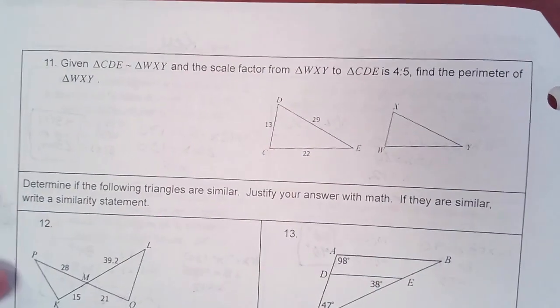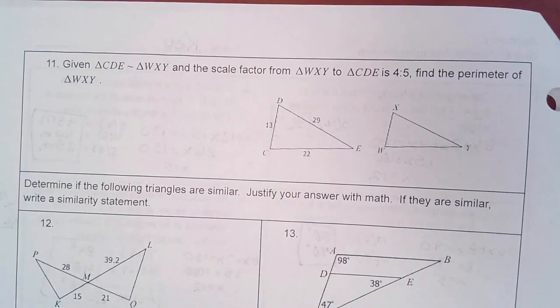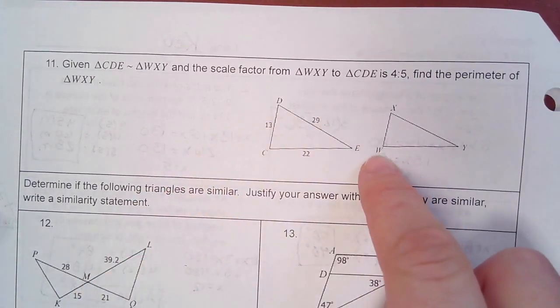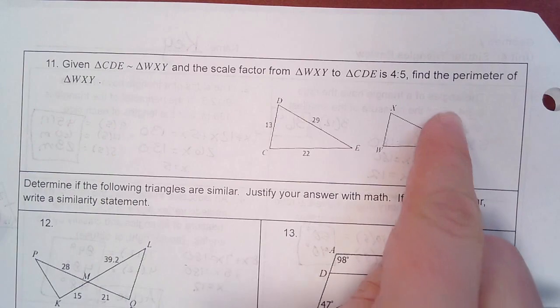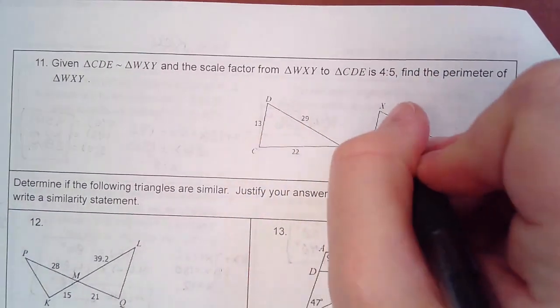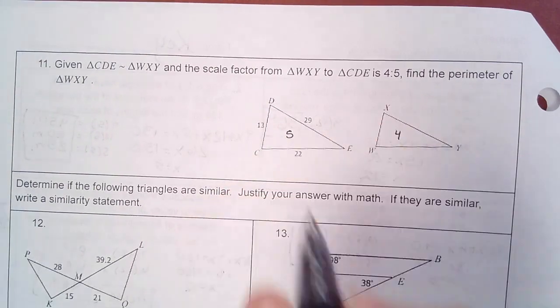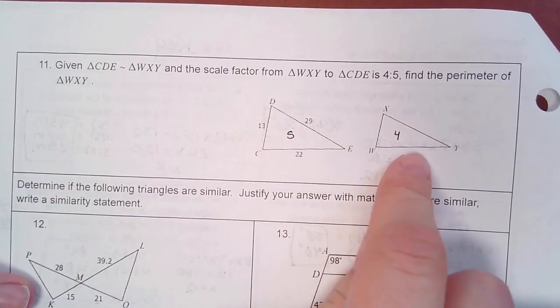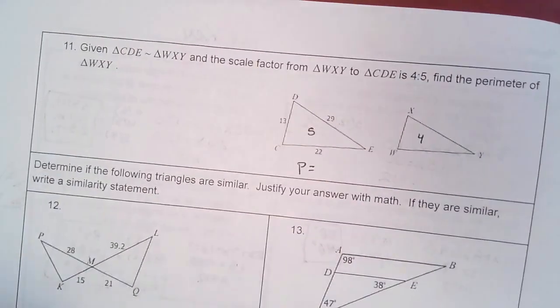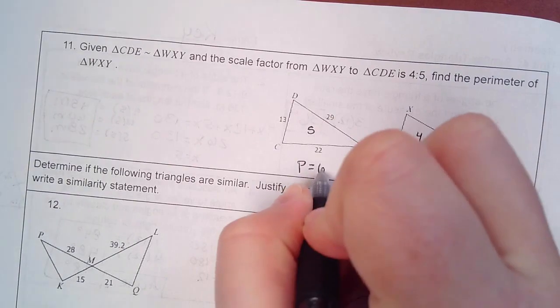Given that these two triangles are similar and the scale factor from WXY to CDE is 4 to 5. So this one's 4, this one's 5. Find the perimeter of WXY. Okay, so let's go ahead and find the perimeter of this one first. So that should be 13 plus 22 plus 29, adding up all the sides, 64.